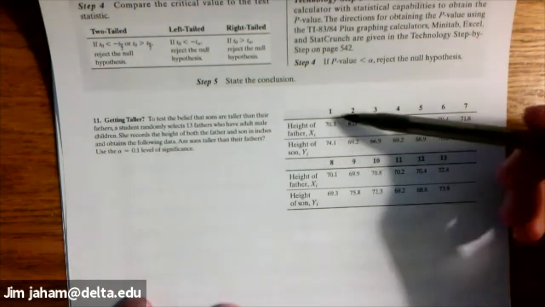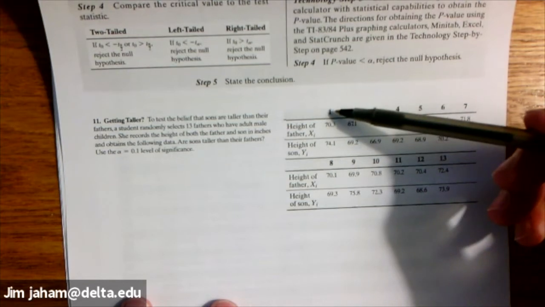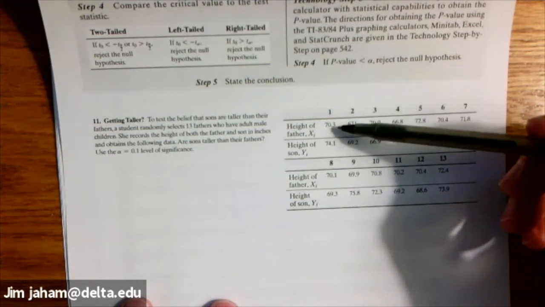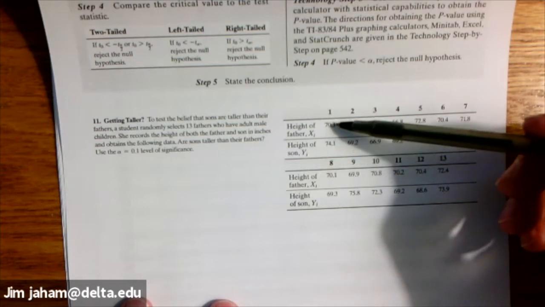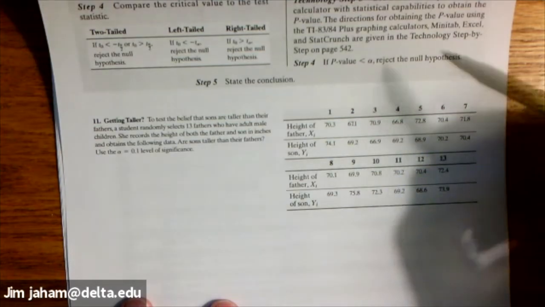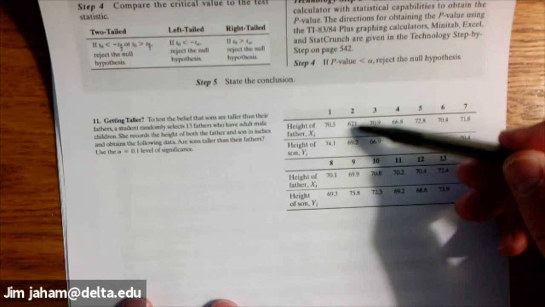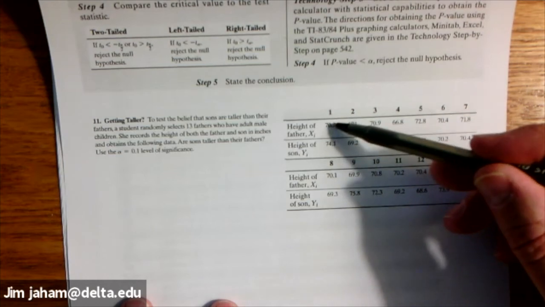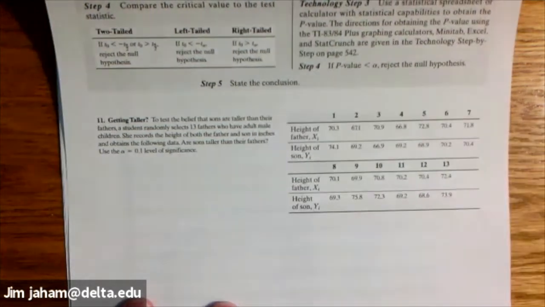Now, the reason why these are dependent is because for the first family, if you have a father that's pretty tall, generally the son, it's a biological son, will inherit the genes. So tall fathers tend to have tall sons. If you have shorter fathers, like this one here, 67, this shorter father, at least compared to this taller father, also has a shorter son. So these pairs go together because of genetics.